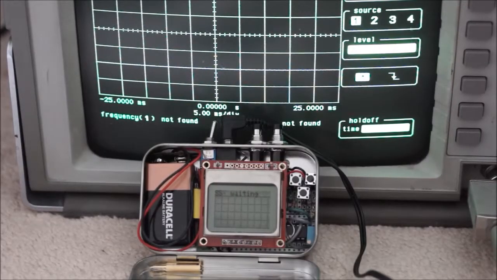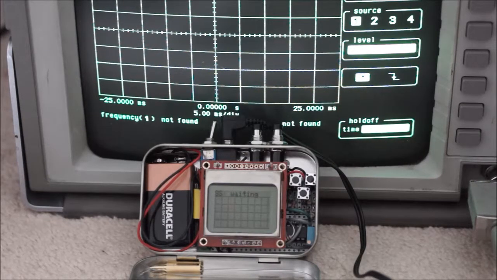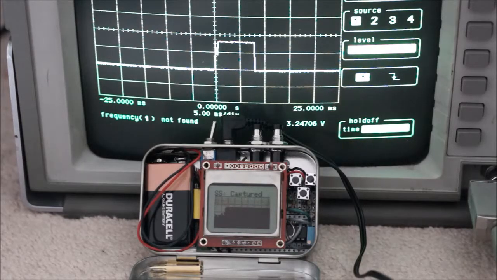All right, so I've got the HP set up to single shot mode. It's waiting for a trigger right now, and then I've got the Alto-scope also waiting for a trigger. Both are set to rising edge; well, the Alto-scope only has a rising edge trigger, but the HP is also set to rising edge. So what I'm going to do now is expose my little tool to light, and it should generate a pulse for us. Oh, there we go.